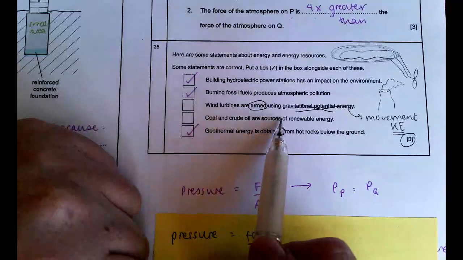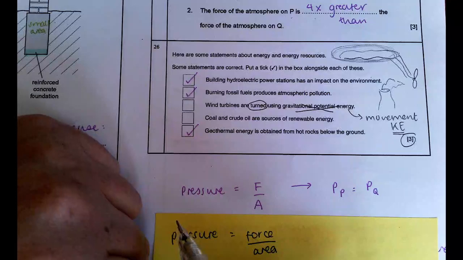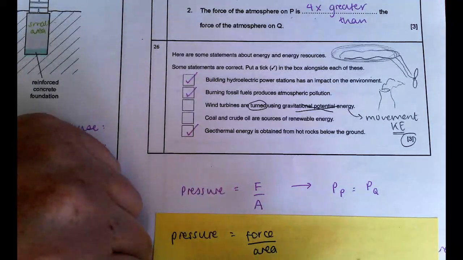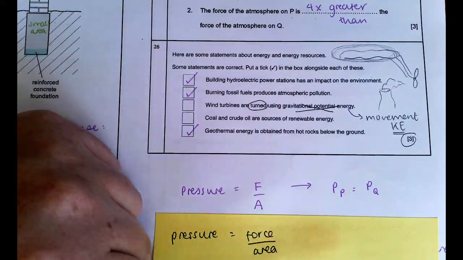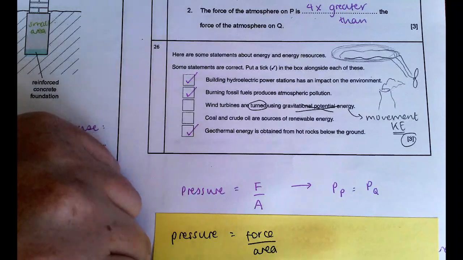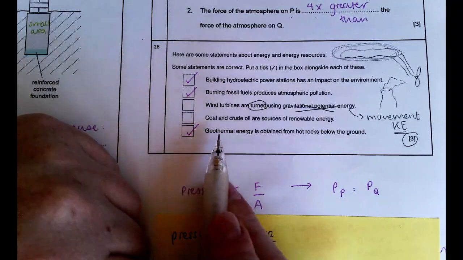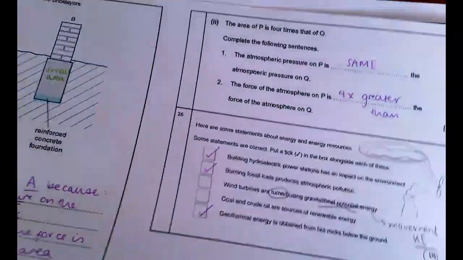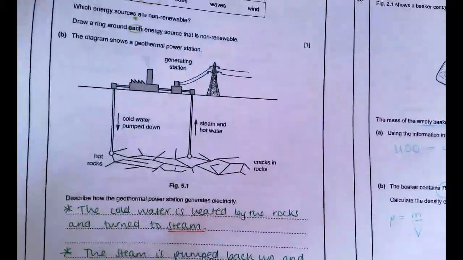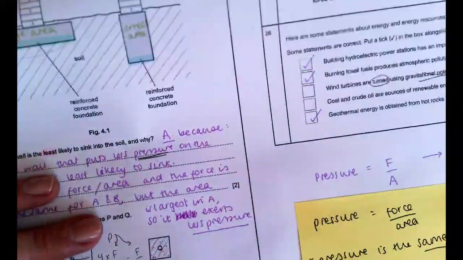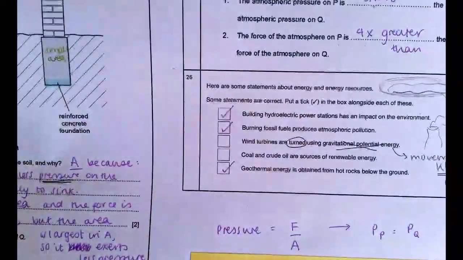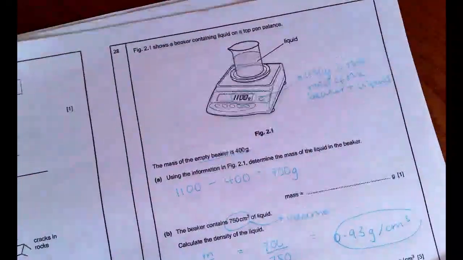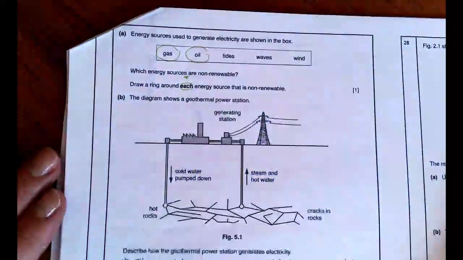So wind turbines are turned using kinetic energy. Coal and crude oil are sources of renewable energy. Obviously not true, they're running out in our human lifetime span. We're going to run out of that. And then geothermal energy is obtained from hot rocks below the ground. If you are clever, you will use the next question to help you with that one. You could go back and tick it because you know it's true. Okay, number 7.